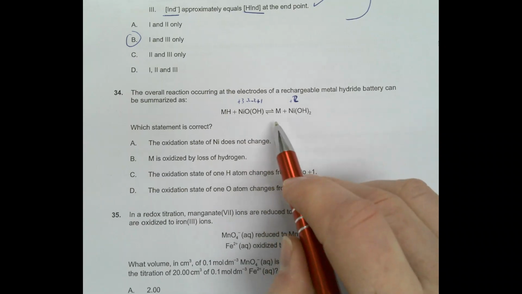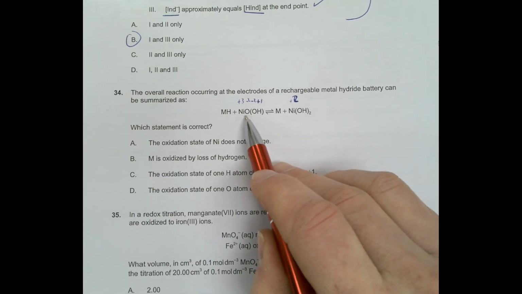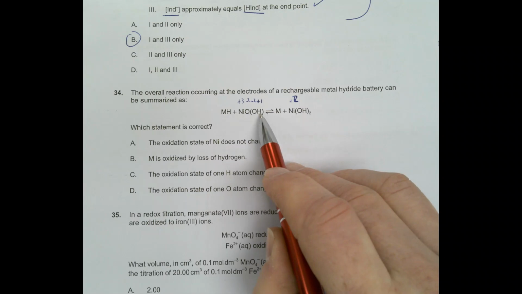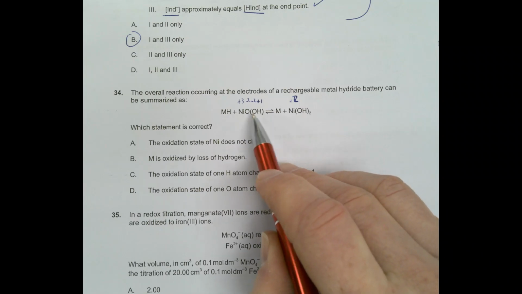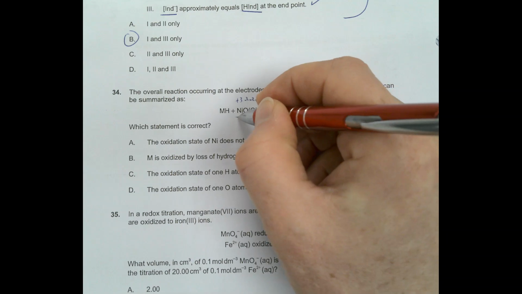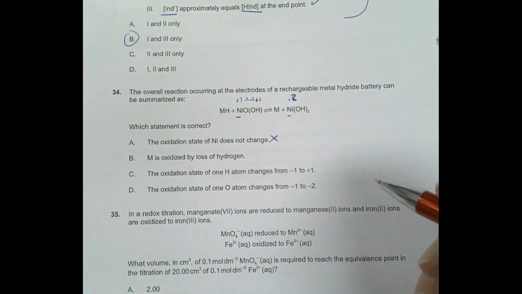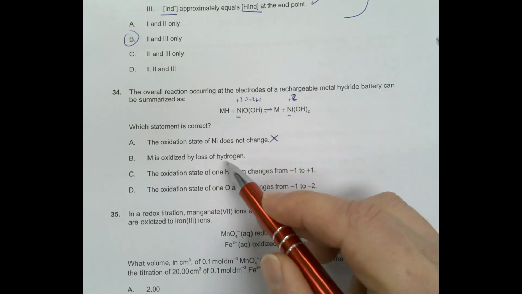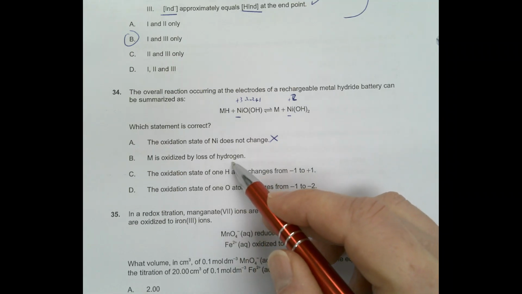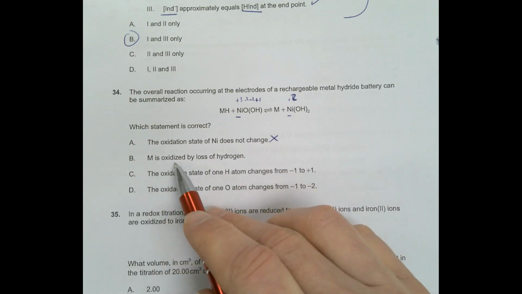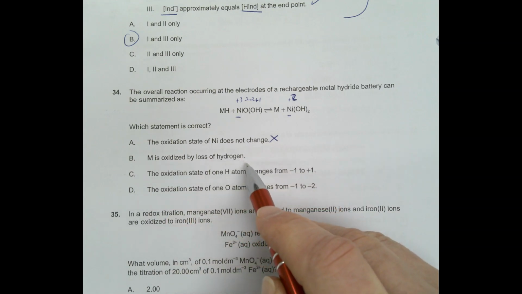So the nickel here, you've got each oxygen's -2 as always, the hydrogen's +1 as nearly always, and so the nickel has to be +3 there to make sense. Nickel's gone from +3 to +2, so that isn't right because it does change oxidation number. There's no loss of hydrogen. I see, so the metal is oxidized by the loss of hydrogen, right?